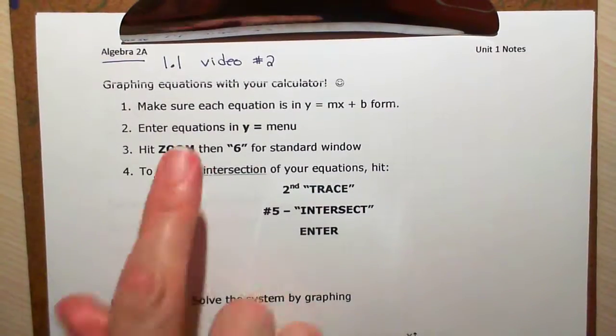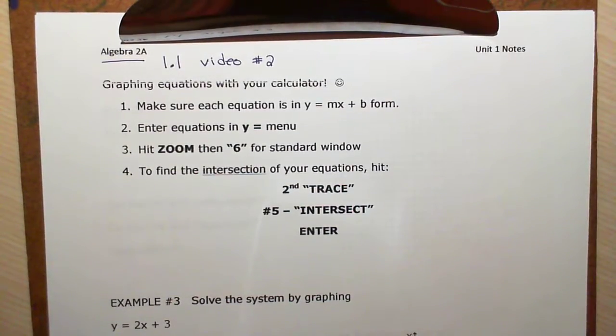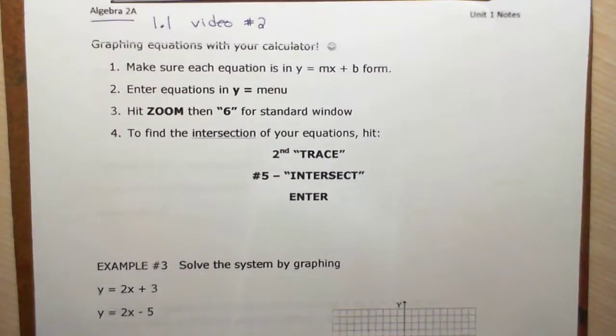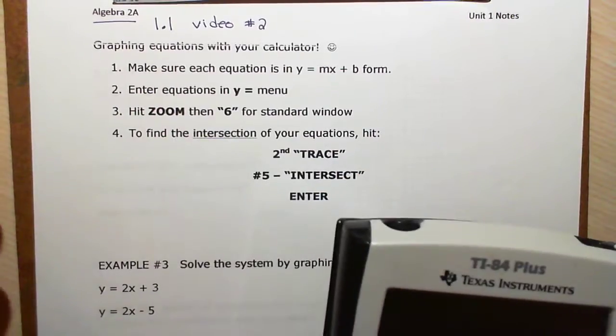Okay, this is the second video for Algebra 2A Lesson 1-1. So I found my calculator. So let's go over how you graph these in the calculator.